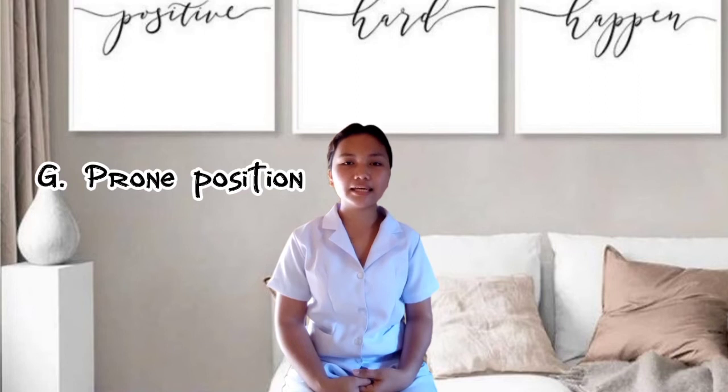Next is the prone position. Being in a horizontal position when lying face down. It is to improve oxygenation and blood return to the chambers on the right side of the heart, and the contractions of the blood vessels of the lung decrease. Next is from prone position to supine position. To proceed to the next procedure, from prone position the client should be in a supine position.